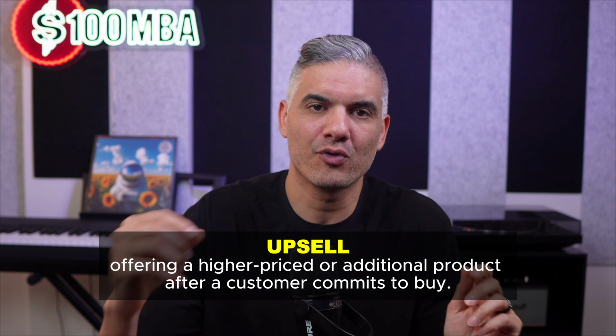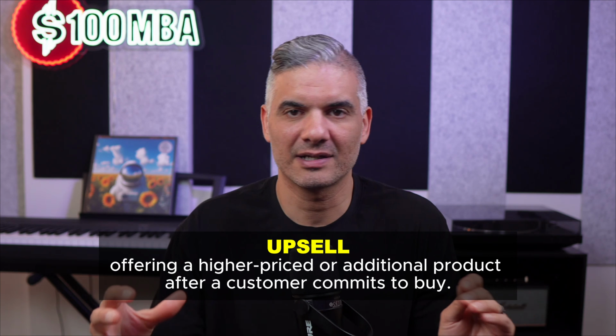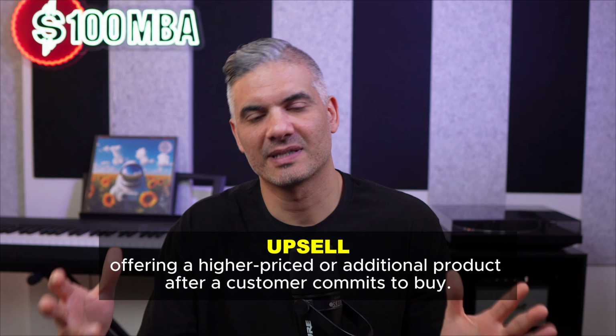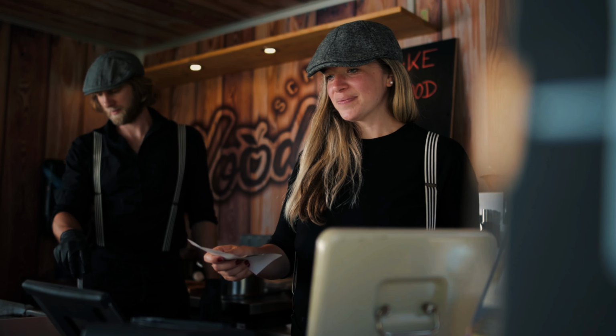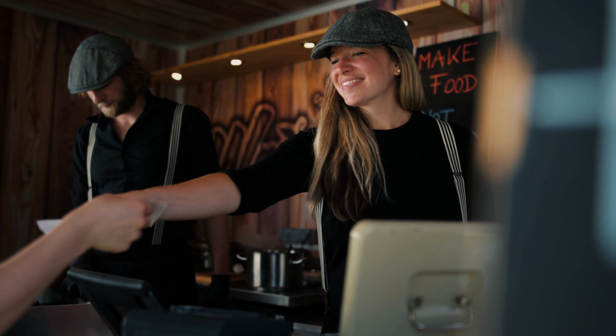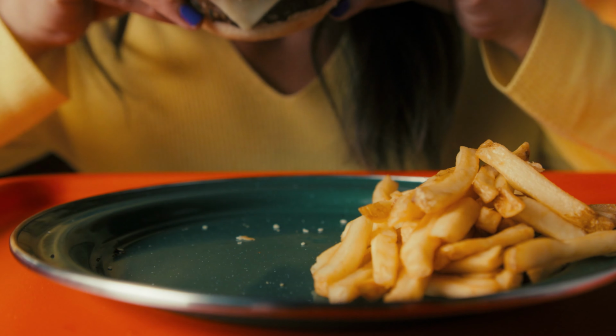Let's start with what they are and why you want to use them. Let's start with upsells. An upsell is offering a higher priced or additional product after a customer commits to buy. So, for example, you order a burger at a fast food restaurant and they ask you, would you like to make it a combo? Your intention was to buy a burger, but then they offered you, hey, you can get fries and a drink for an additional $4.